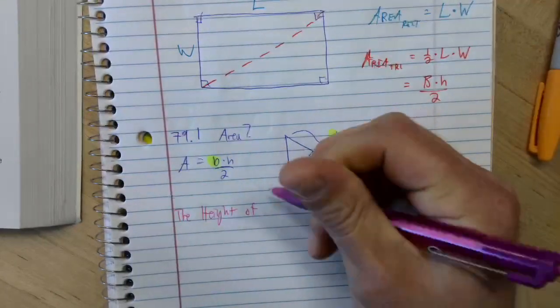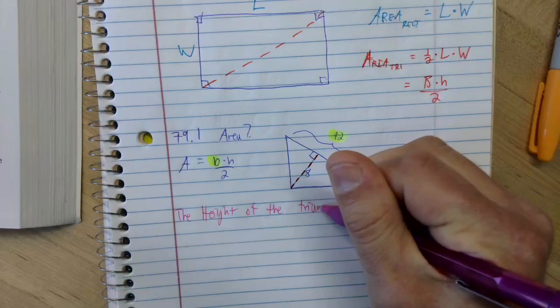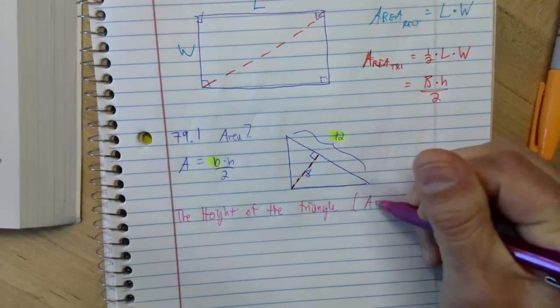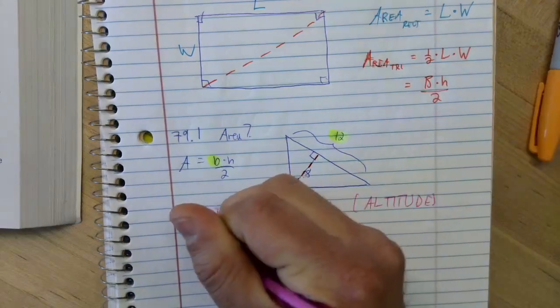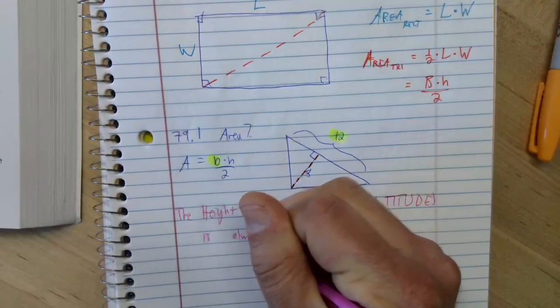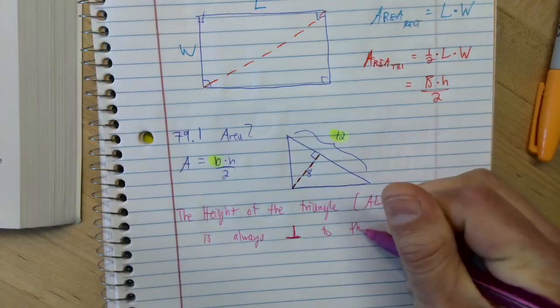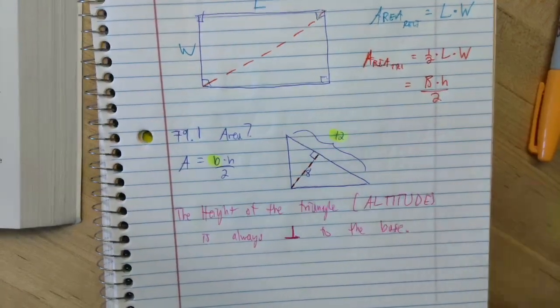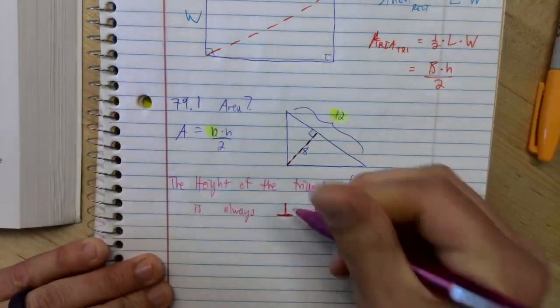Yes, the height. I want to write this because I want you guys to write it. I'm going to put a synonym in here. Altitude is always perpendicular to the base. I also did a symbol in here. Shame on me, I just didn't want to write the word perpendicular.